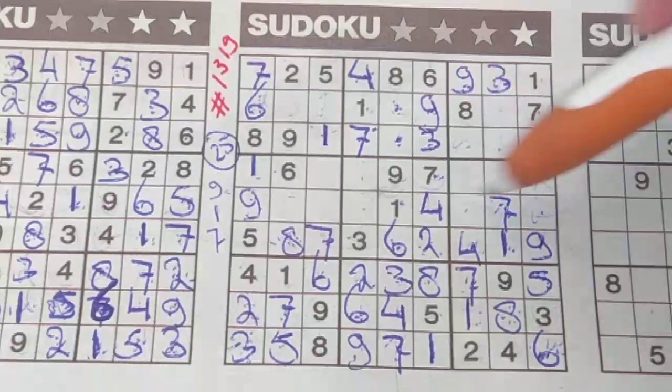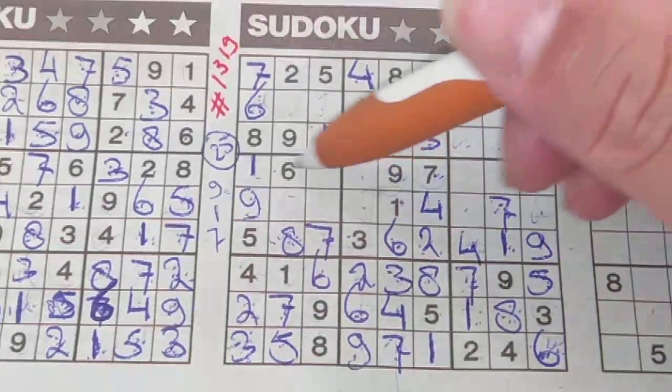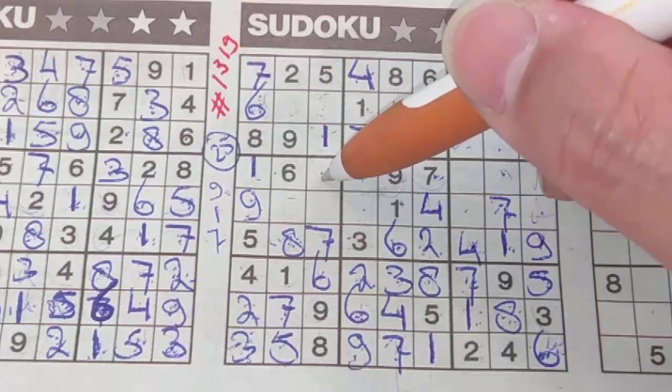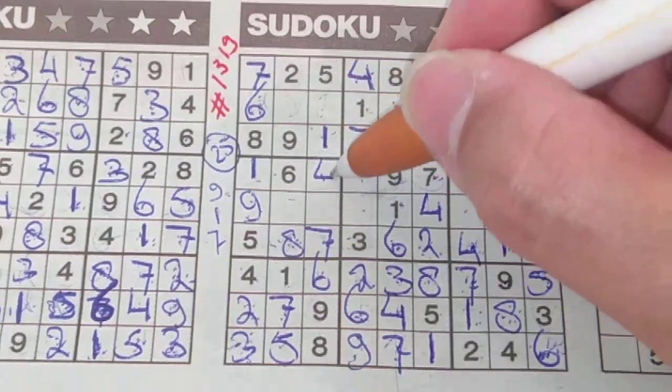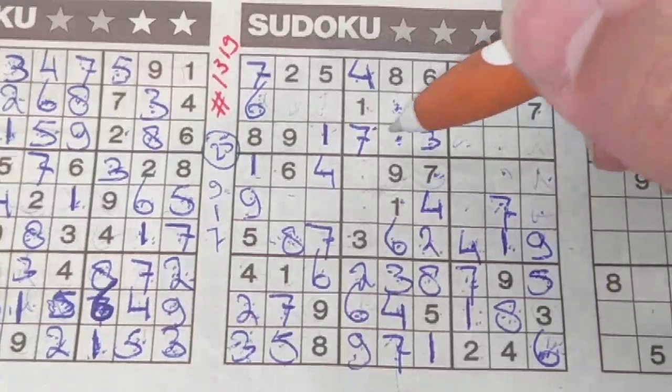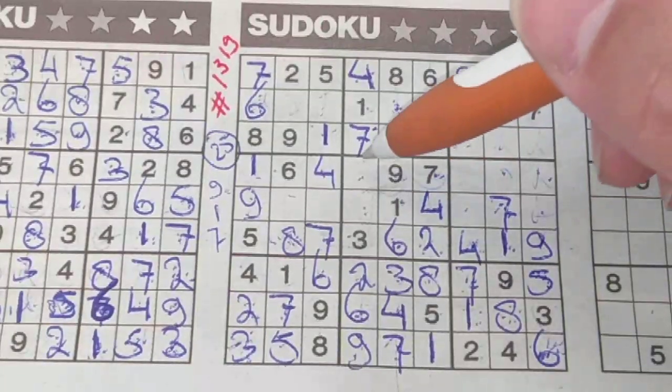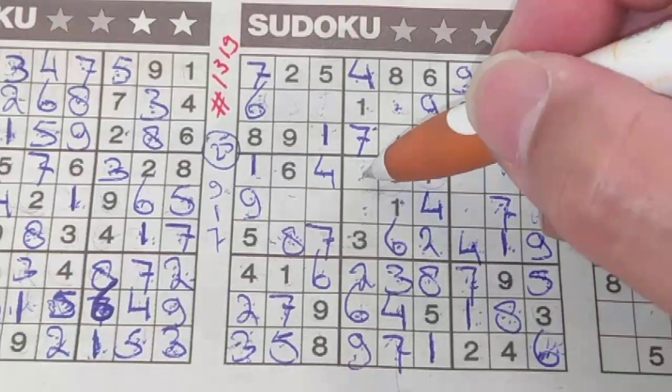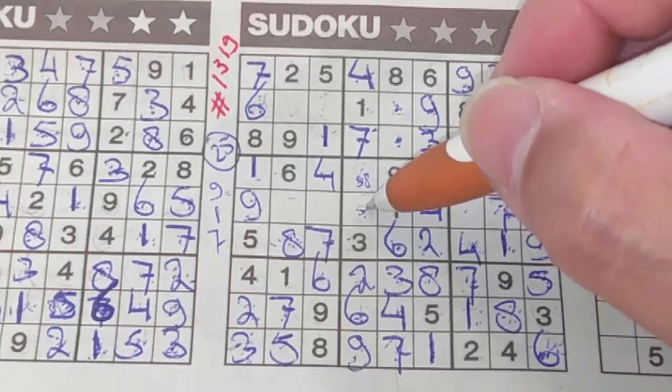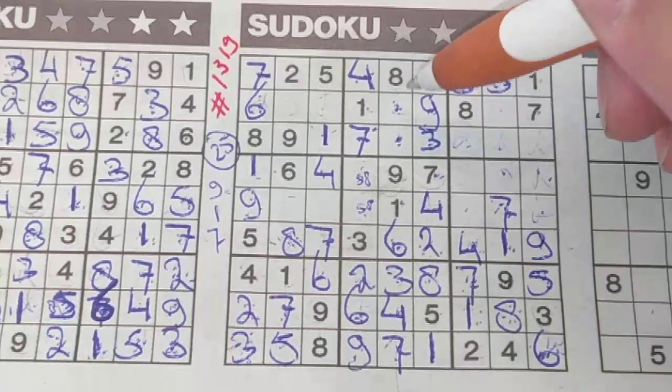4 in this row, 4 in the middle row. So in the row above, the only place for a 4 should be there. 2 numbers left, the 5 and the 8. I cannot fill this yet. I fill this for you so you can follow it easier.